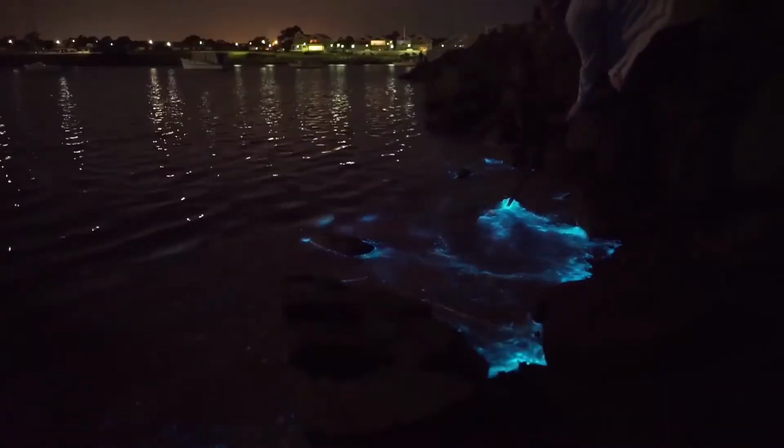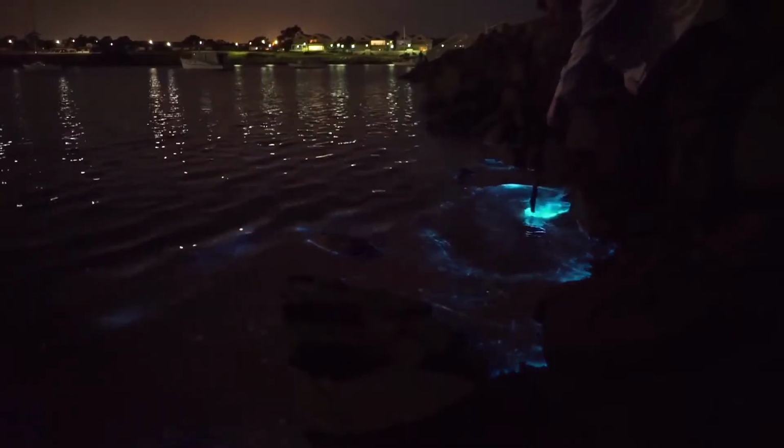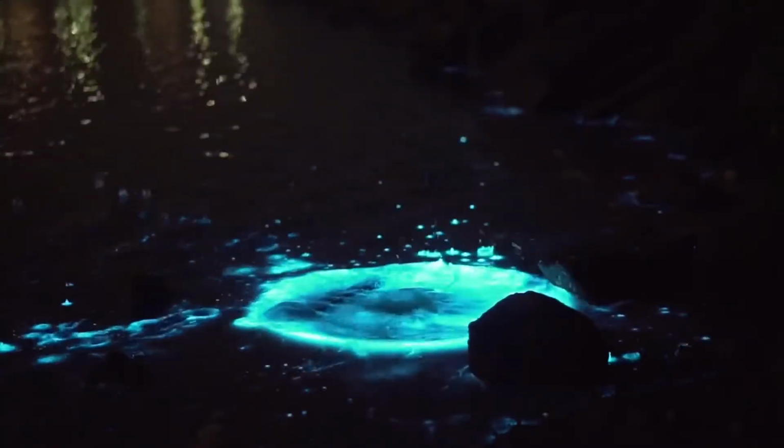The reason for the light emission is still under question, but there are a couple hypotheses. The light may startle predators, acting as a self-preservation tool. Another theory is that the light actually attracts even larger fish to eat the predators of the dinoflagellates.